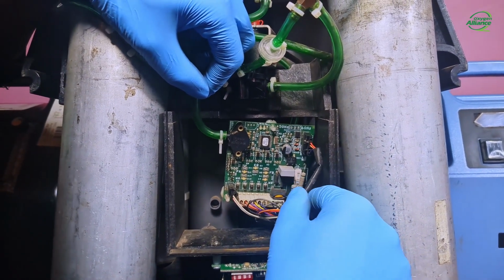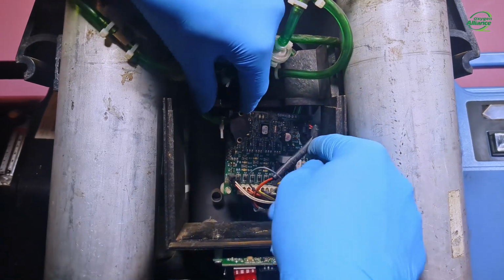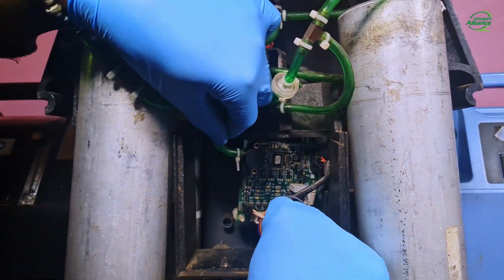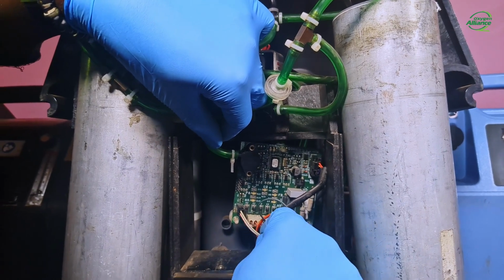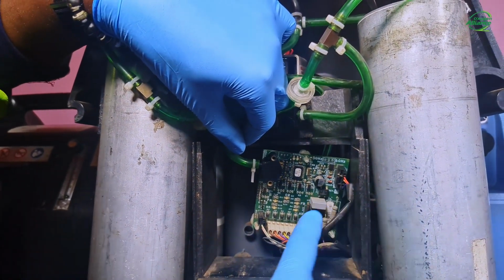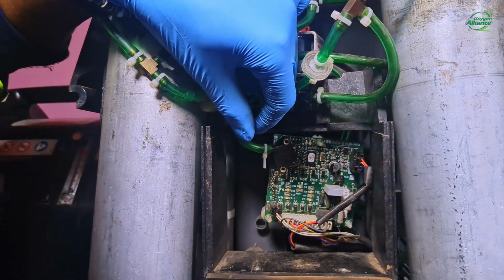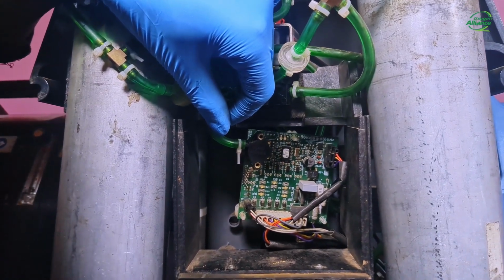This wire harness is for power supply. These 2 wires are for the fan. And then these other wires connect to the compressor and the control valve.